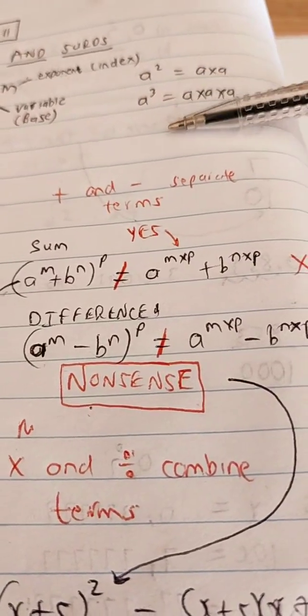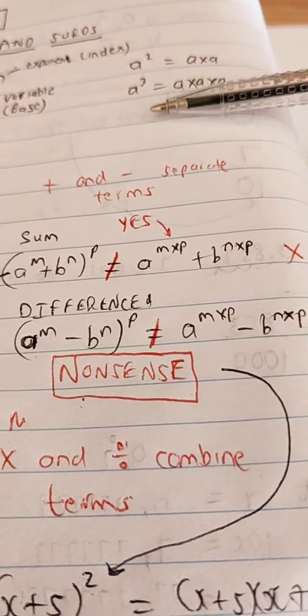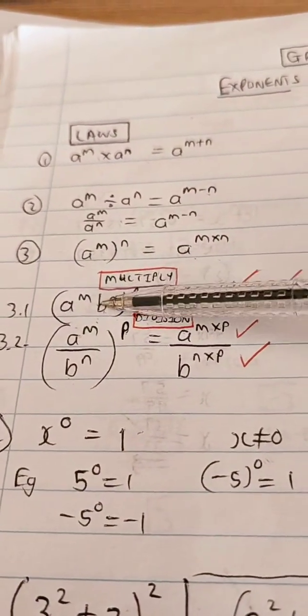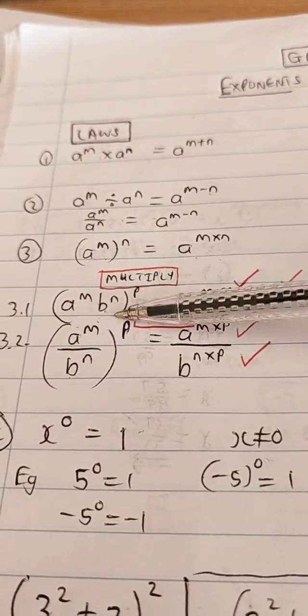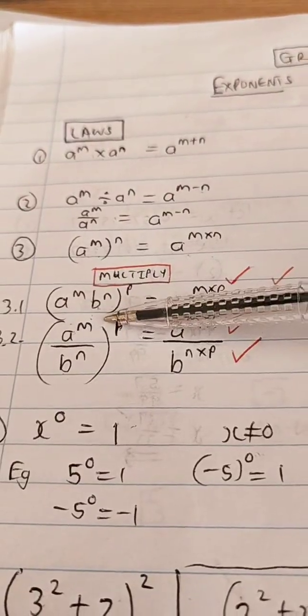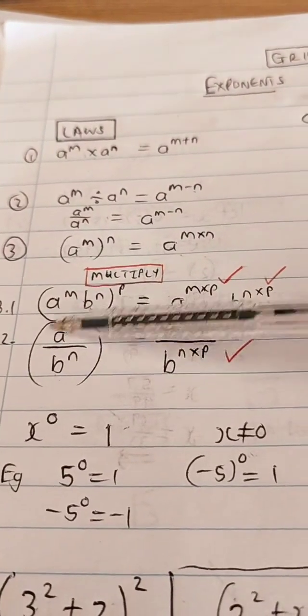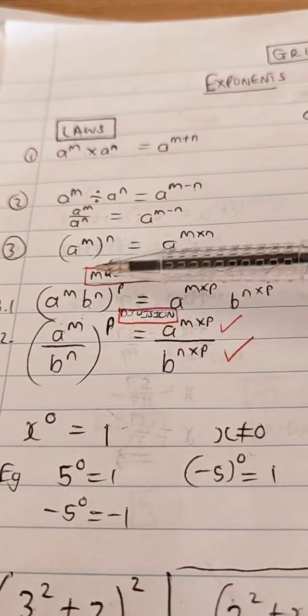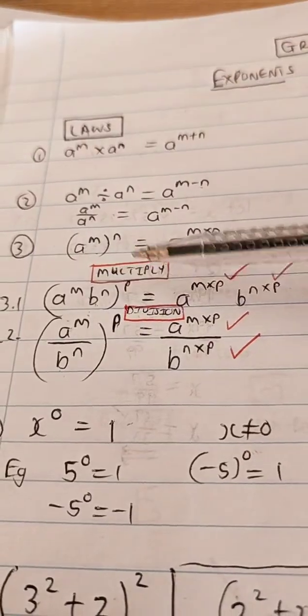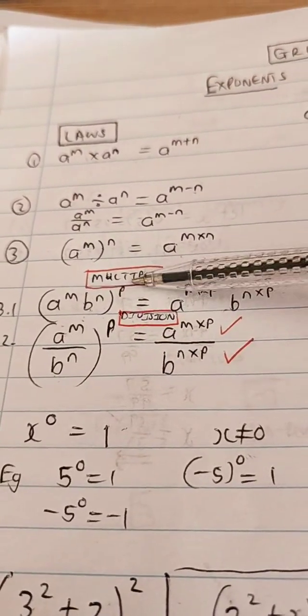yesterday very strongly. And I think the way that we resolved it was that with multiplication, for bases, inside the bracket, this is one term. Inside this bracket, this is also referred to as one term, because multiply and divide actually combine terms, which is why distribution of exponents is possible.